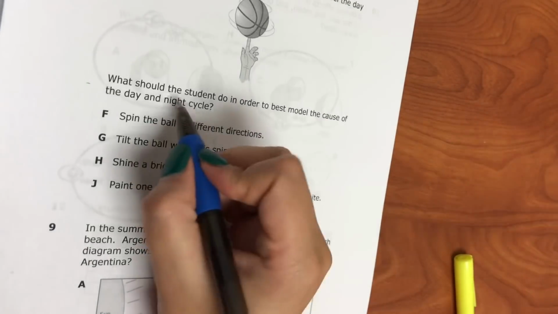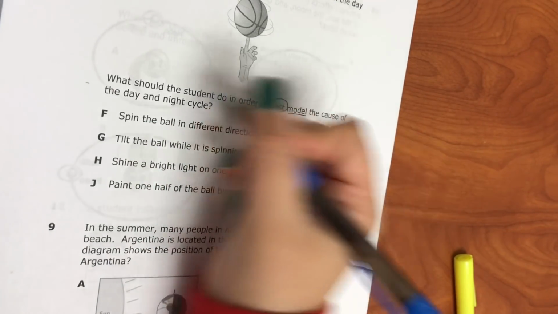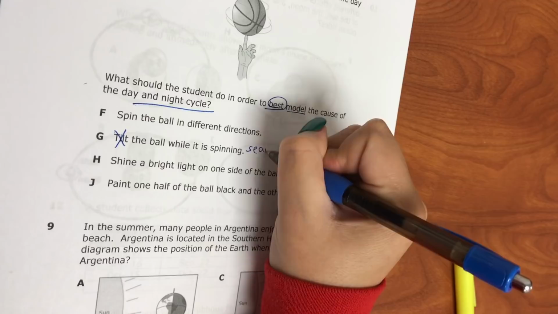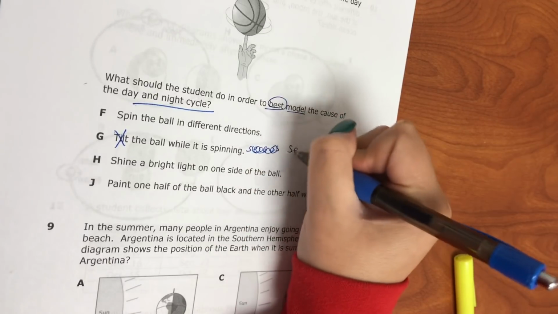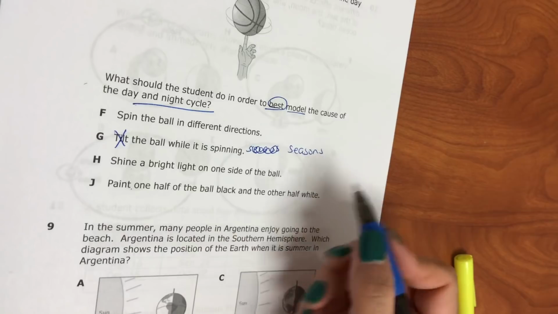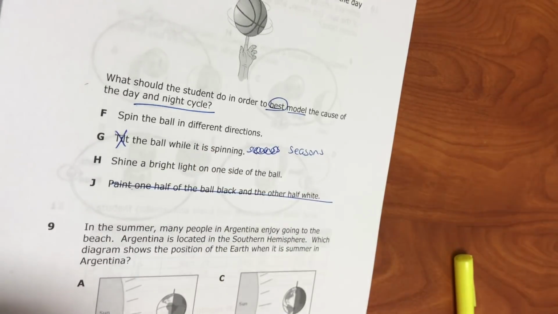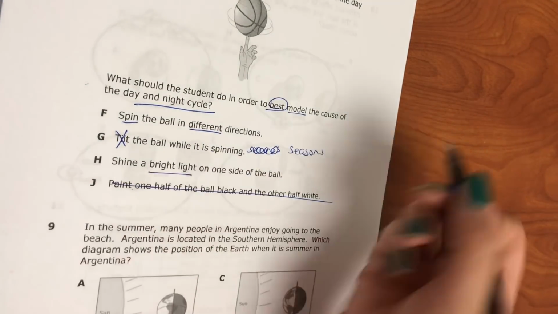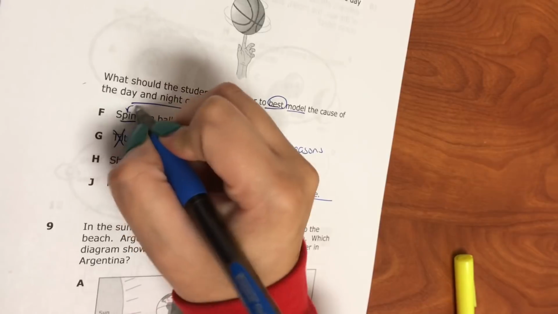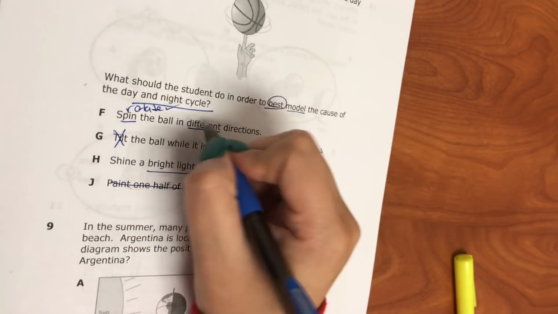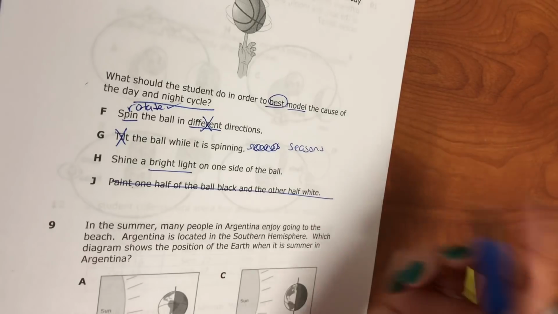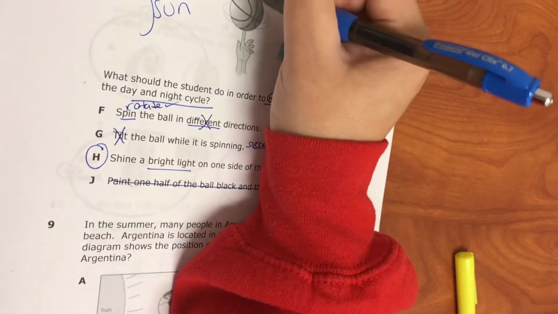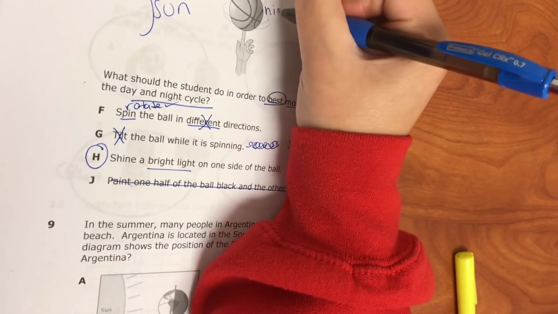Number 8. What should the student do in order to best model day and night? Okay. Tilt, and that's seasons. Paint one half of the ball black? I'm not going to paint anything. Am I going to spin the ball in a different direction or shine a bright light? I can't spin. Even though rotation does cause day and night, it can't go in a different direction. Earth doesn't spin in a different direction. I'm going to use a bright light to represent the sun, so I can know that this is day and this side is night.